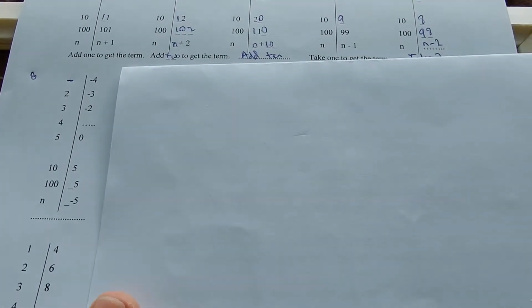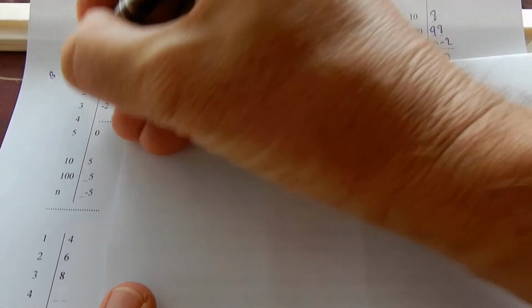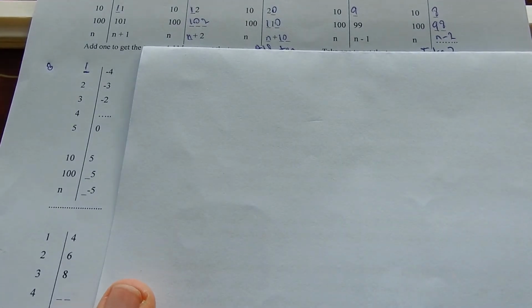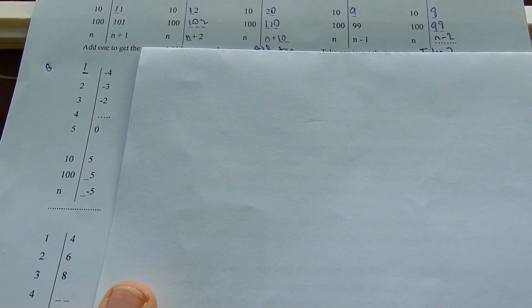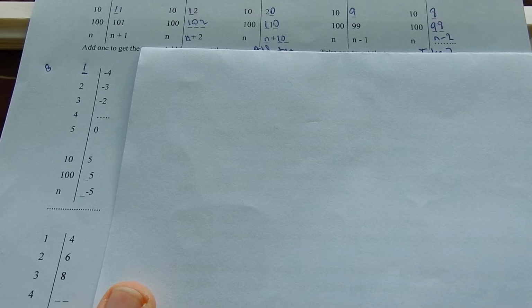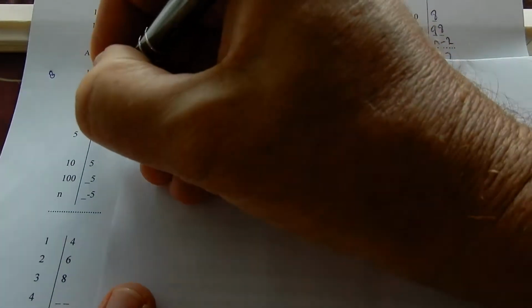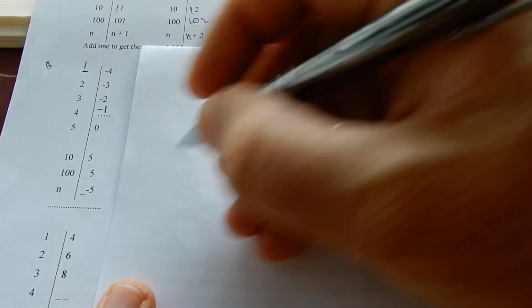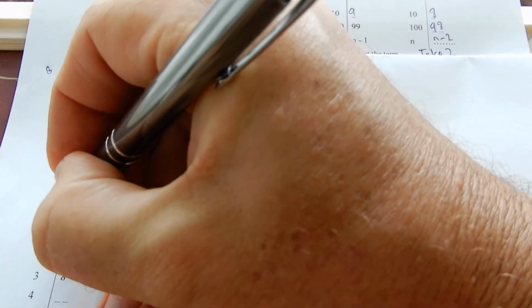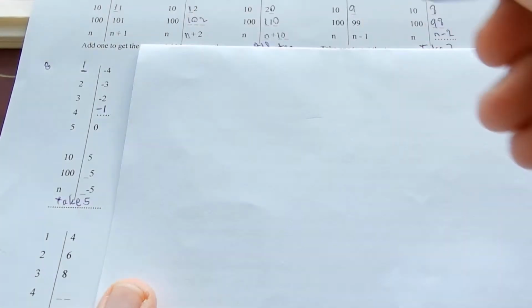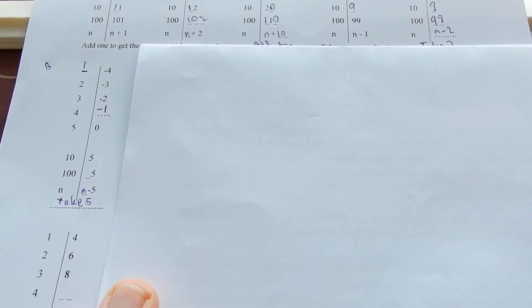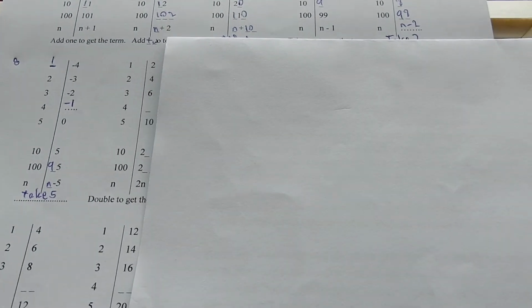Okay, 1 becomes minus 4. 2 becomes minus 3. 3 becomes minus 2. Okay, this is a take away 5. N minus 5 is the formula. 95. Yes, it's a take away 5.